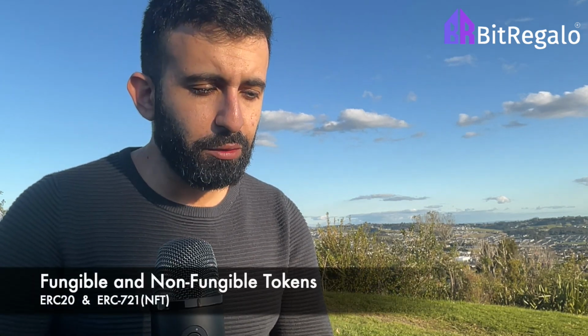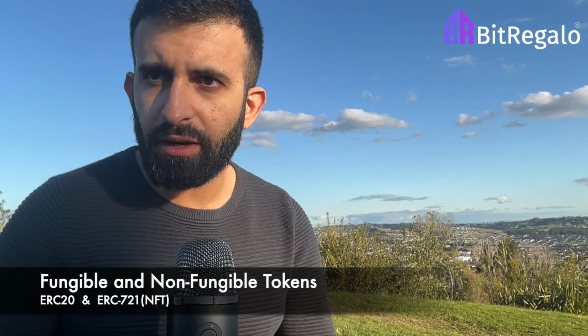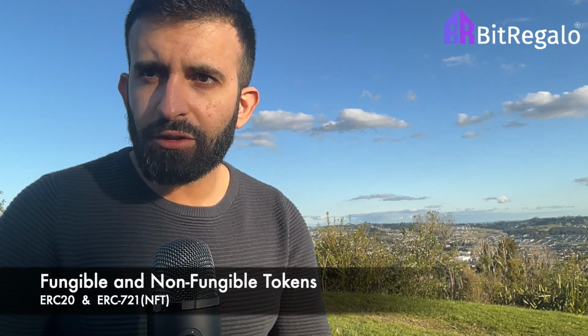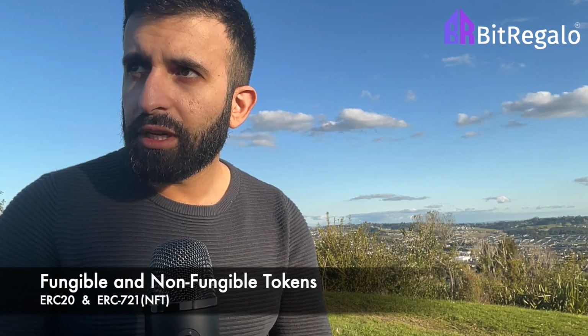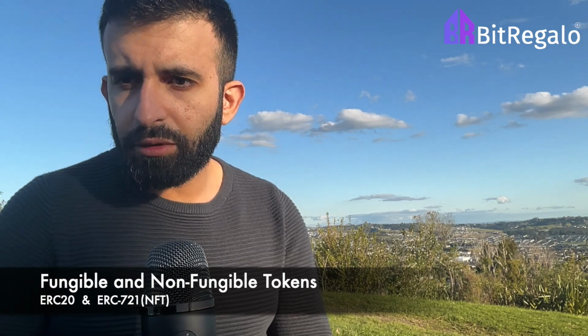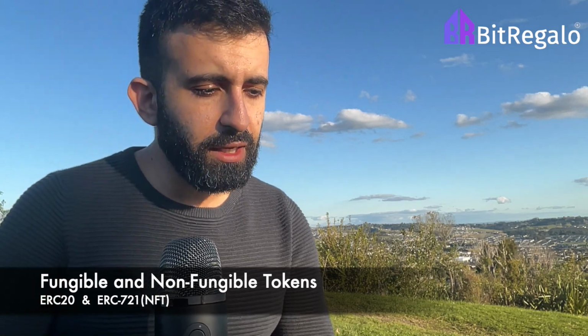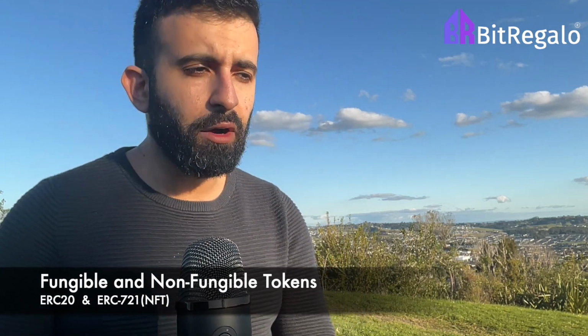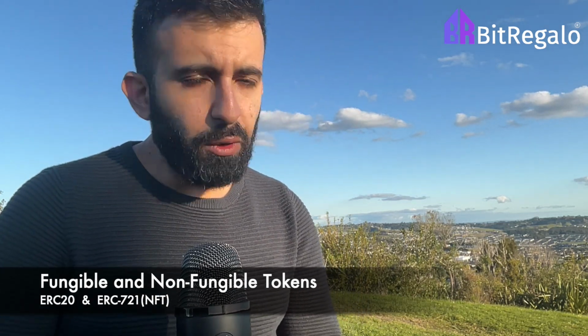The other two terms are fungible and non-fungible. You want to know what a fungible token means and what a non-fungible token means. A fungible token is a token which has the same value as any other fungible token. Let's say you create a smart contract for a fungible token with a supply of 1 million tokens.